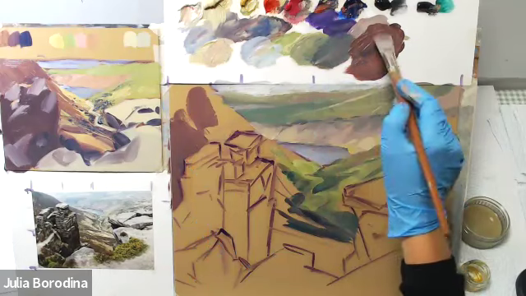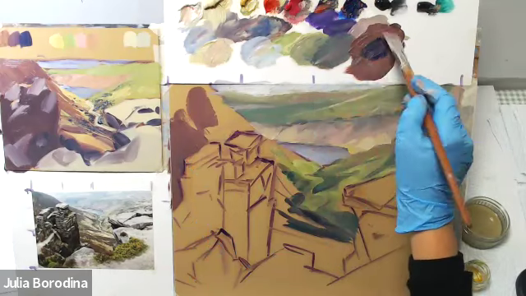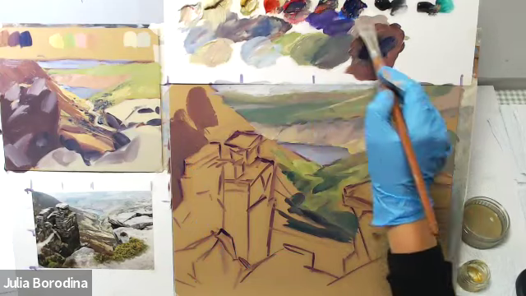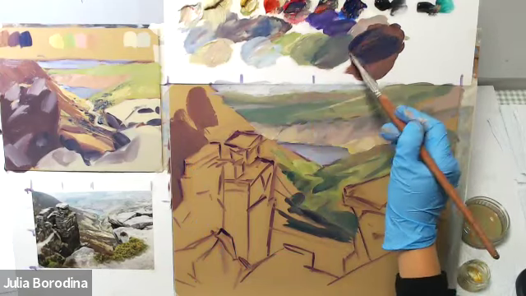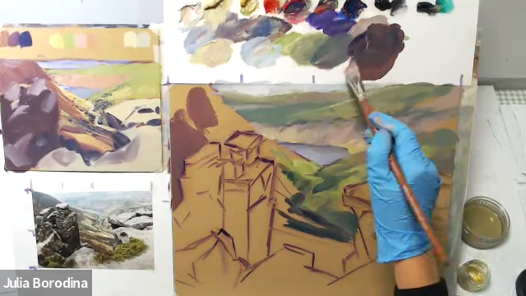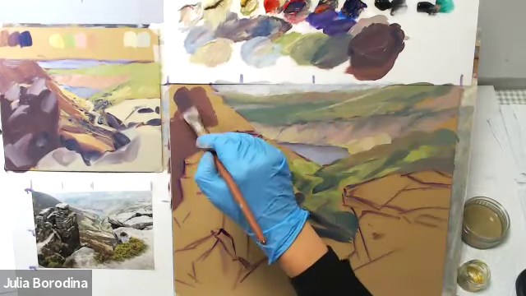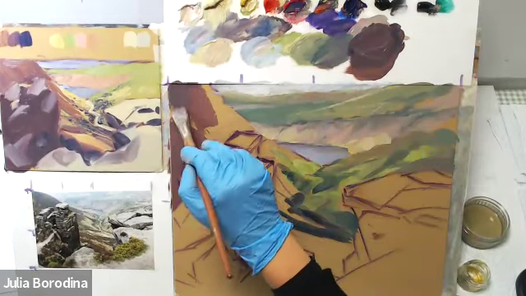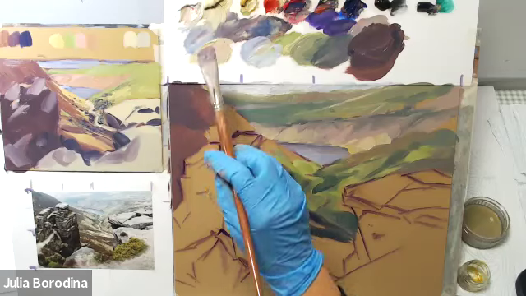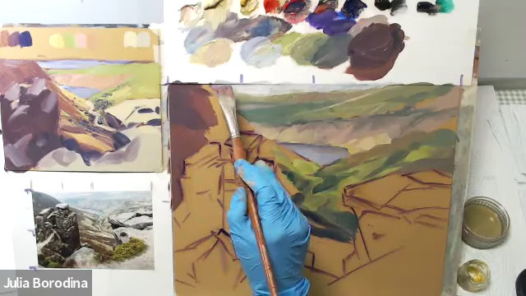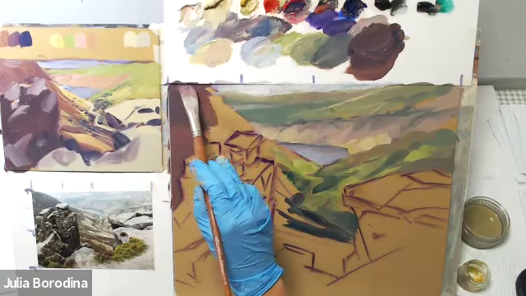And I want to have a bit more darker and more towards the pink violet version for the color next to the border of my hill.